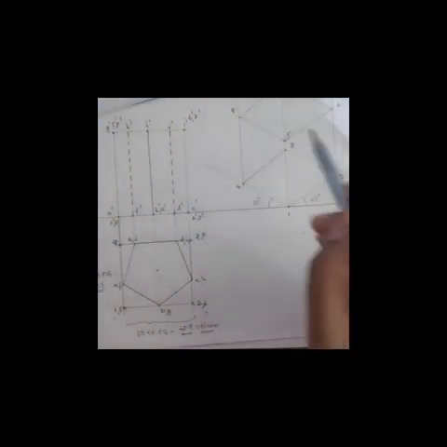So, this figure denotes the isometric projection of the enclosing cage, not the isometric projection of this pentagon.